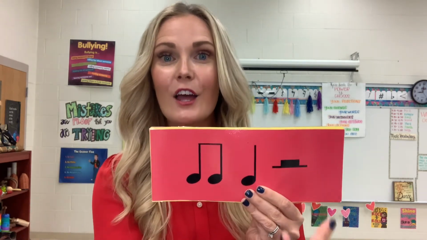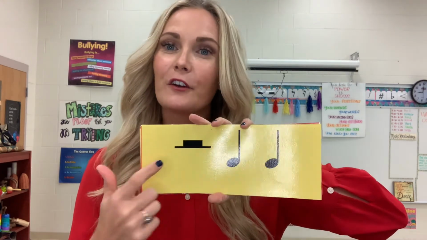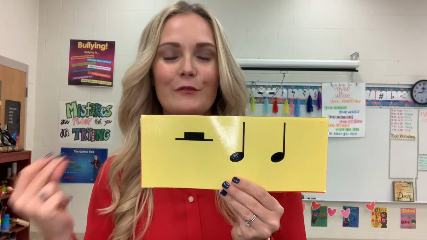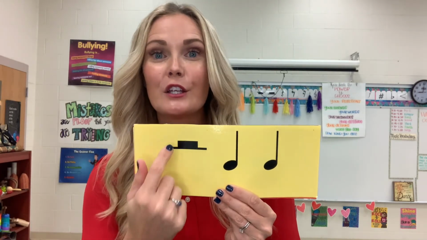Let's try it again. 1, 2, ready, go. Ti, ti, ta, sh, sh. Awesome. We've got another half rest, 2 quarter notes. So we're starting with the quiet beats. 1, 2, ready, go. Sh, sh, ta, ta. Do it again and ready, go. Sh, sh, ta, ta. Okay, I think it's time to get a little trickier, a little bit quicker.